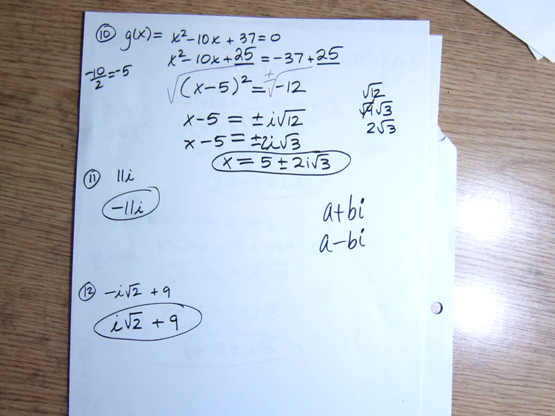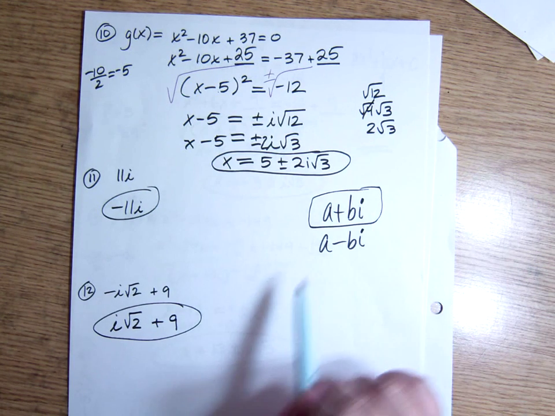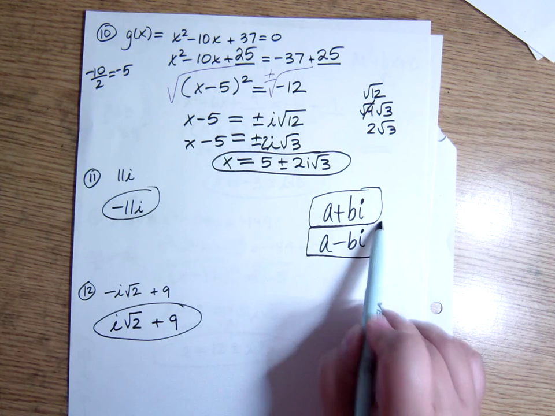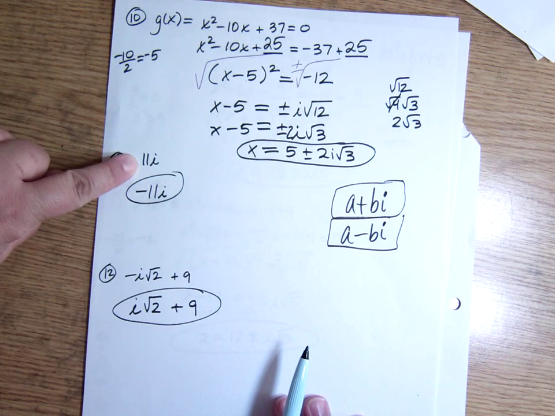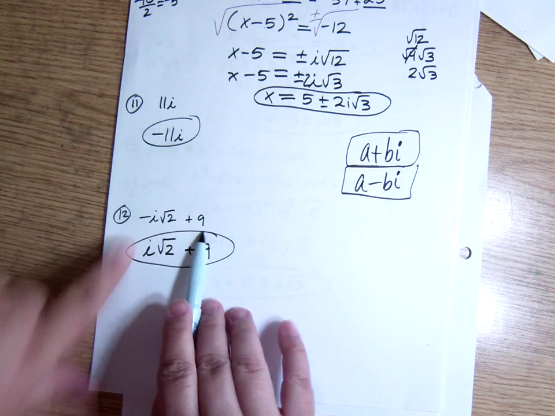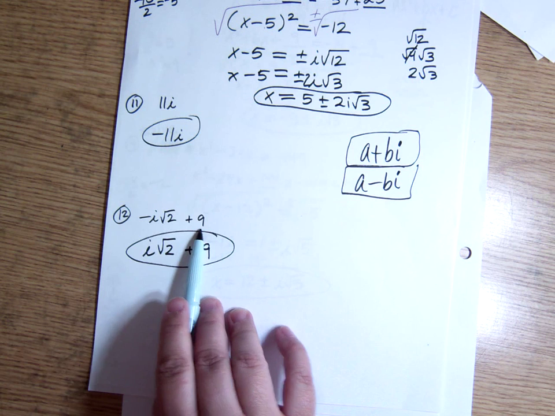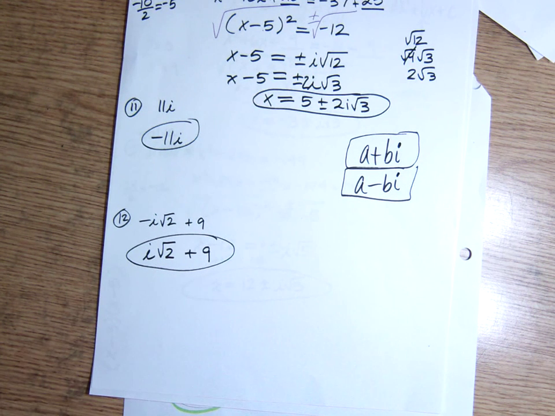11 and 12 are finding the complex conjugate. Complex conjugate means you take your complex number and you change the sign of the imaginary part. Whatever it was, you change the sign to the opposite sign on the imaginary part only, not on the real part. On this one, that is the imaginary part, so I changed the sign. On number 12, here's the real part. Its sign does not change. Here's the imaginary part. Its sign does change. So that is page 2 in a nutshell.